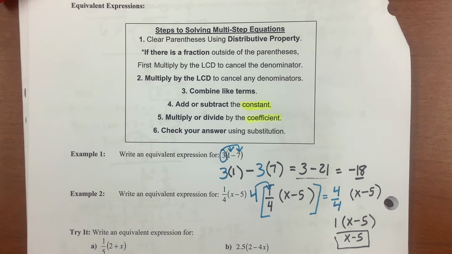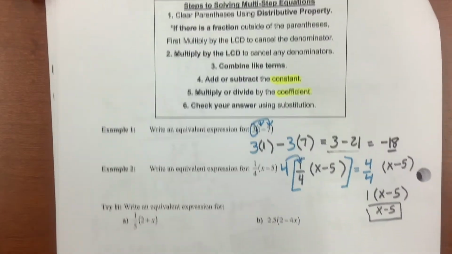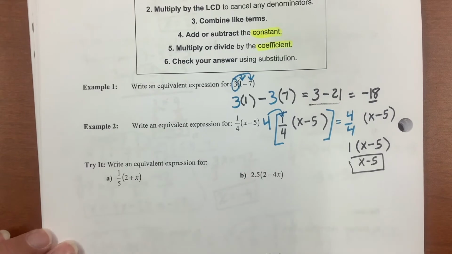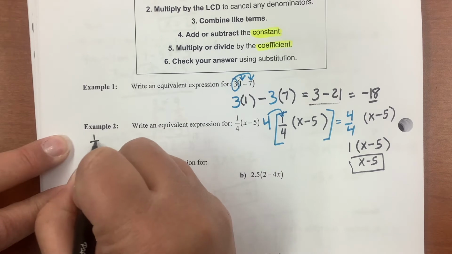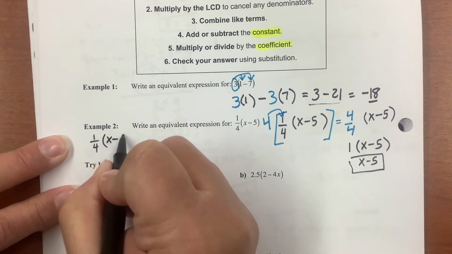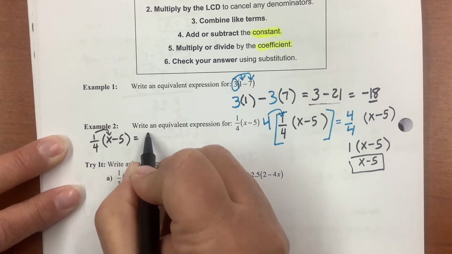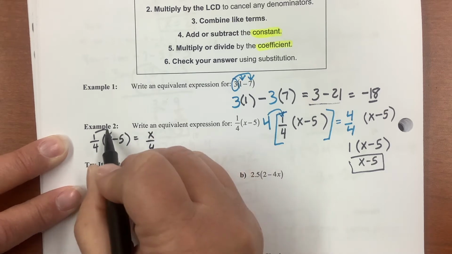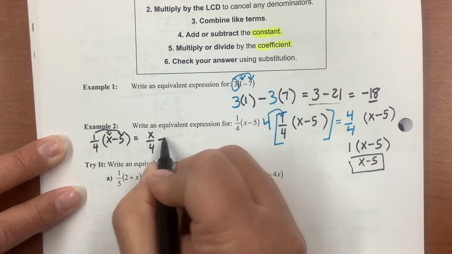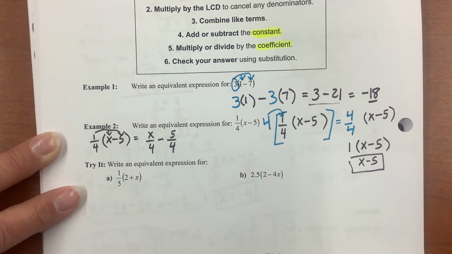If I multiply 1/4 first and then multiply times the denominator 4. Let's try that. I'll leave this on the screen, move it up a little bit. 1/4, can you see that? Okay, good. Times x minus 5, and then 1/4 times x is x over 4, and 1/4 times minus 5 is minus 5 over 4. Interesting.